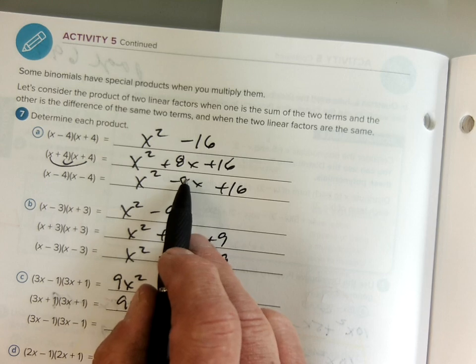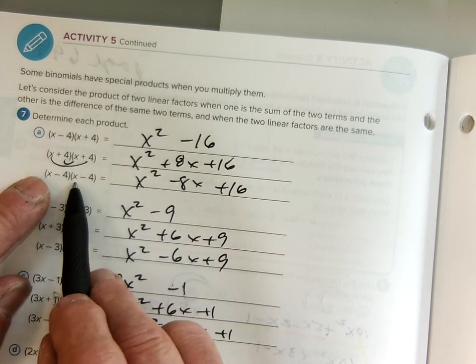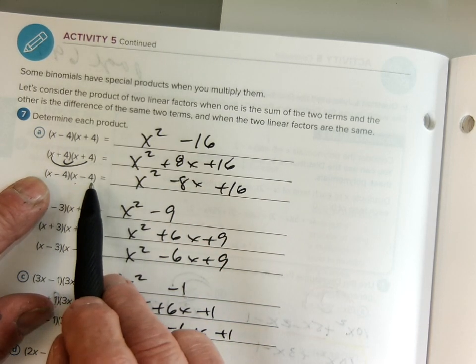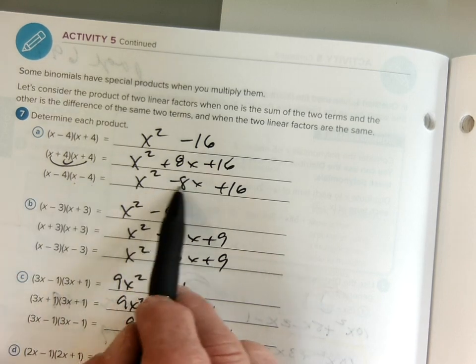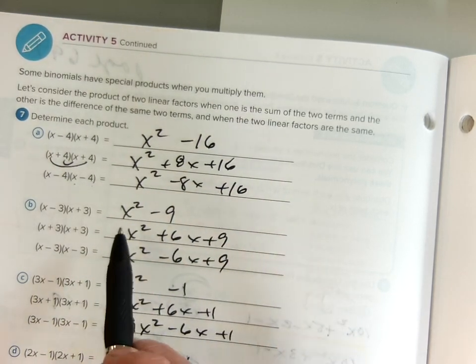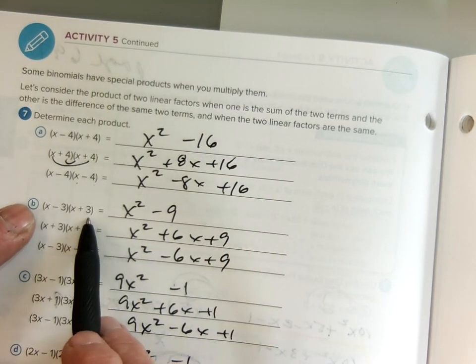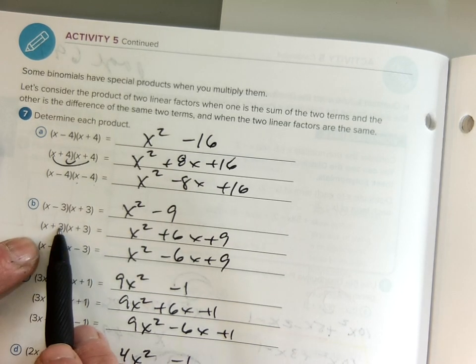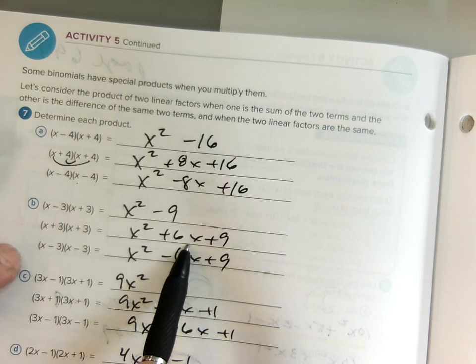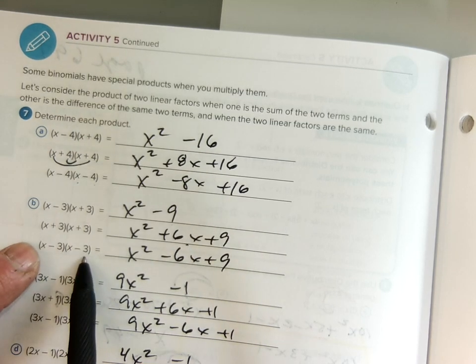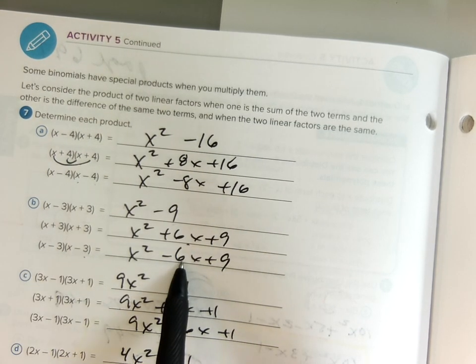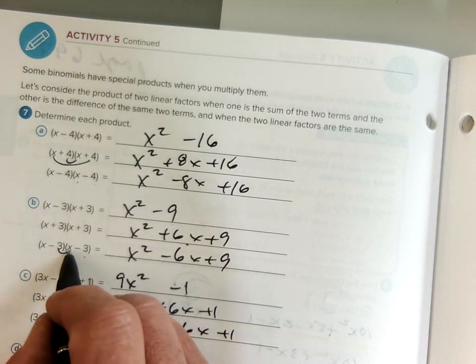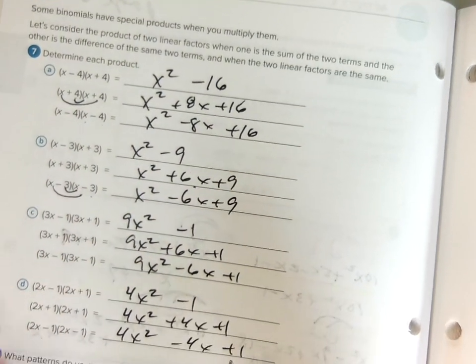So we can actually do this a little bit in our head. X squared, we know that. And then we got a negative 4x, another negative 4x makes a negative 8x plus 16. Same thing on this one. So we get the same pattern, right? 3x, negative 3x, no middle term. A 3x and a 3x makes a 6x middle term. Negative 3x, another negative 3x makes a negative 6x middle term, right? So we're just shortcutting these, that's all.